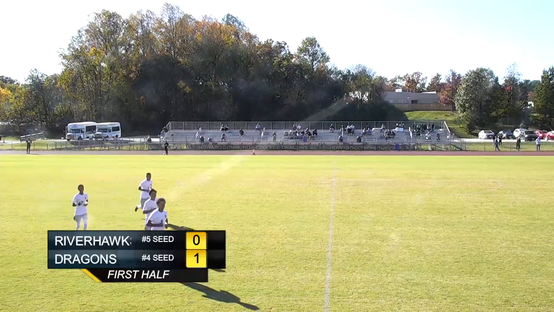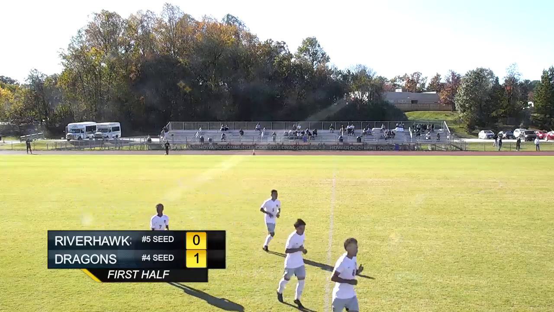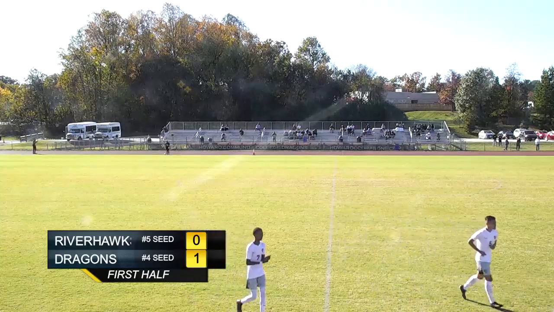Rest of the team being called in. Chris Herzog, Sebastian Fonseca still out there. They'll come back. Team's going to take a water break here. They need it.